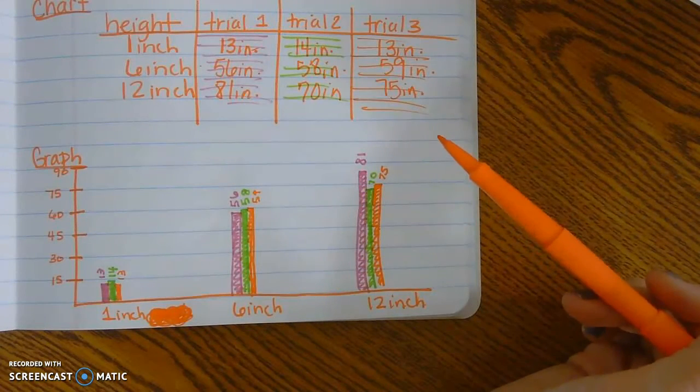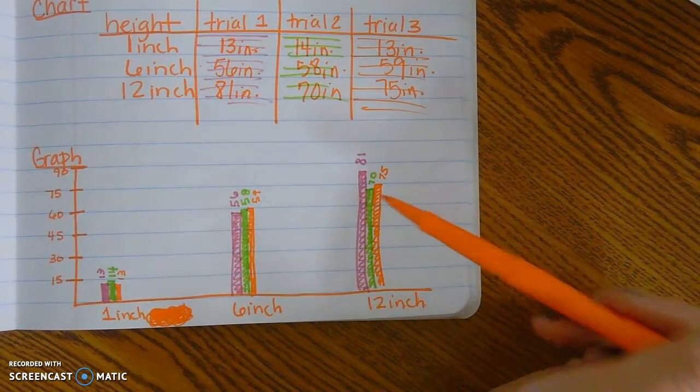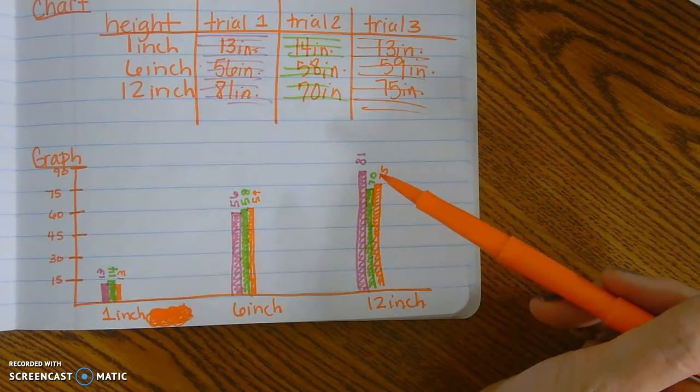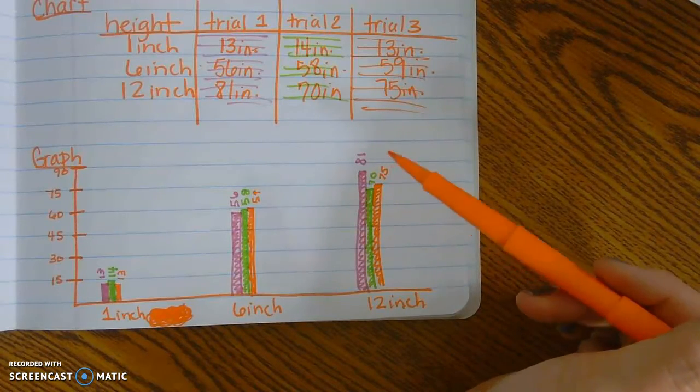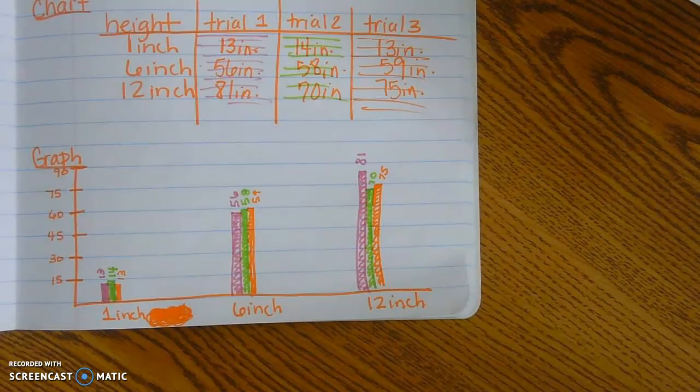All right, so that is all we are going to do today. Tomorrow we're going to finish up this experiment by answering a couple of questions, and I'm going to teach you how to draw some conclusions using something called a CER.